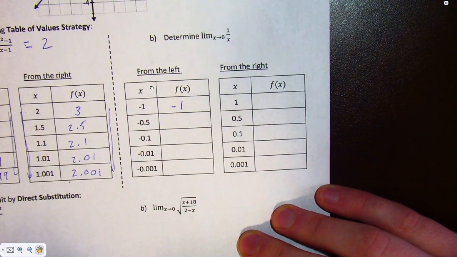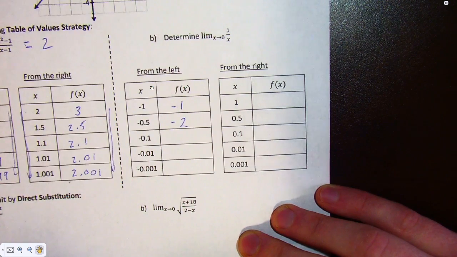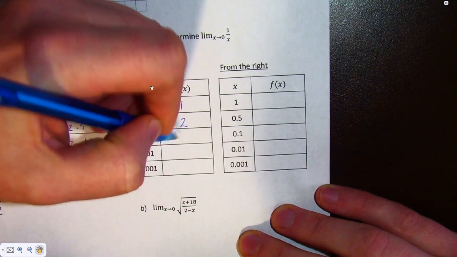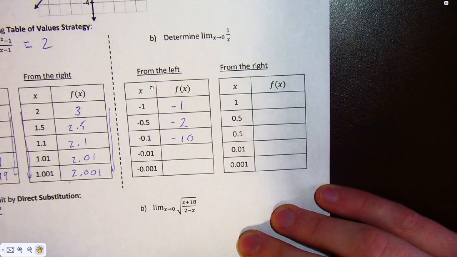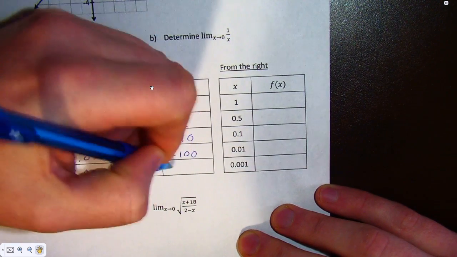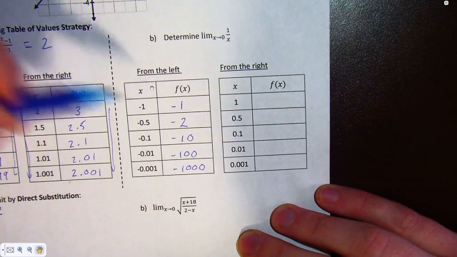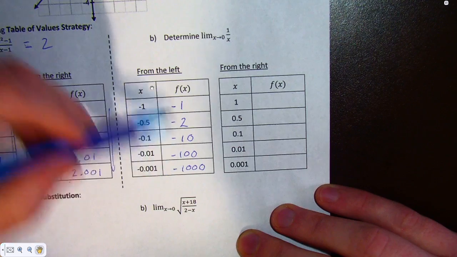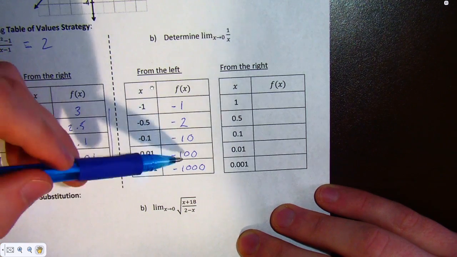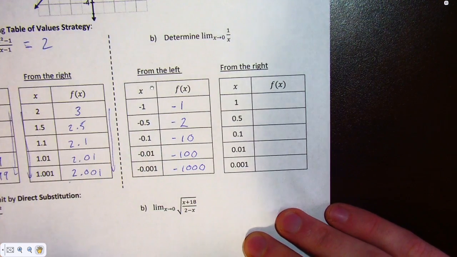So if we put a negative 1 in, we get negative 1. We put a negative 0.5 in, you'll get a negative 2. We get a negative 10 for negative 0.1, a negative 100, and finally a negative 1,000. So it's not completely obvious here because we did stop at 1,000, but you can see it's getting bigger and bigger and bigger, and it's quickly increasing.